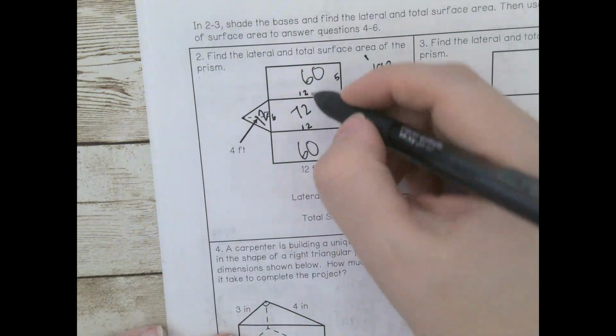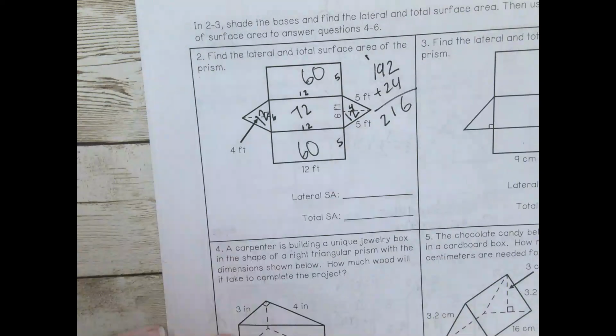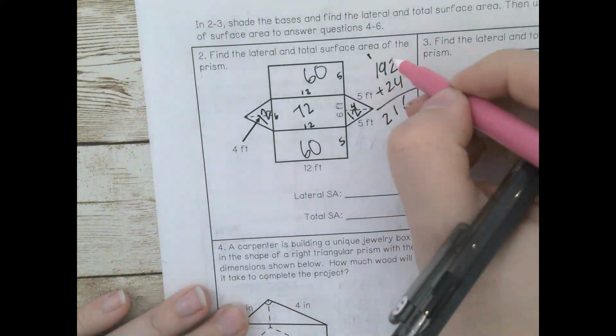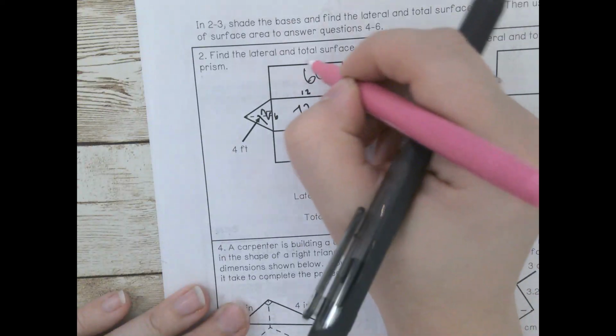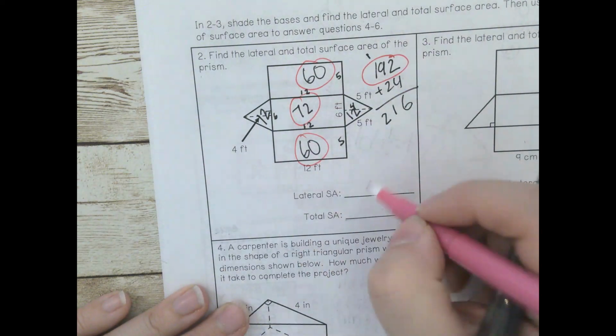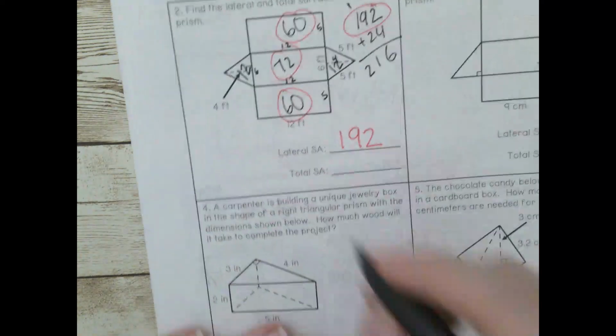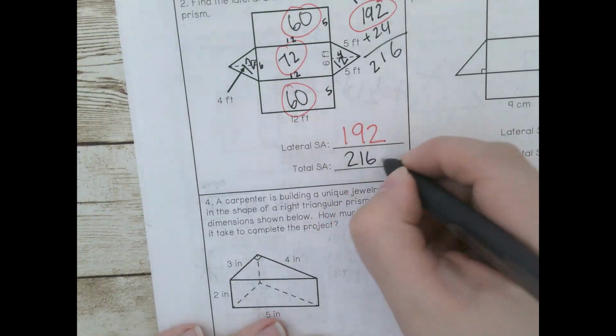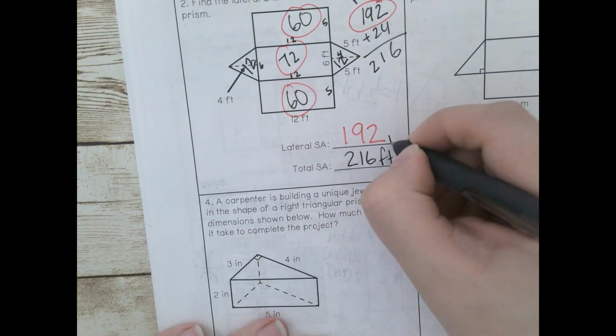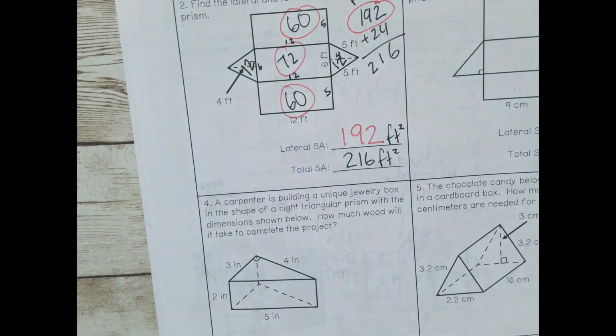Yeah, so the lateral would just be these in the middle. This, so 192. And the total is all of it together, which is 216. Very good.